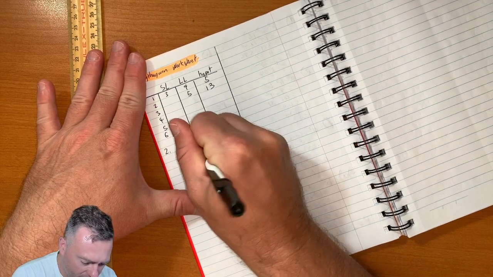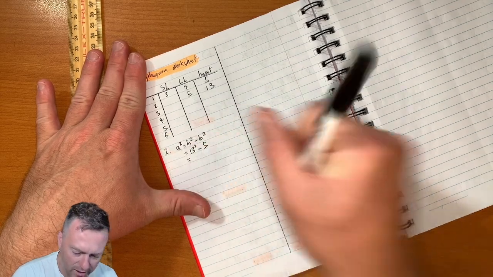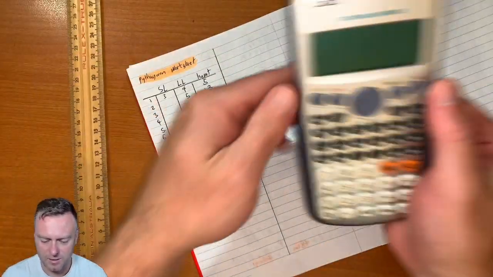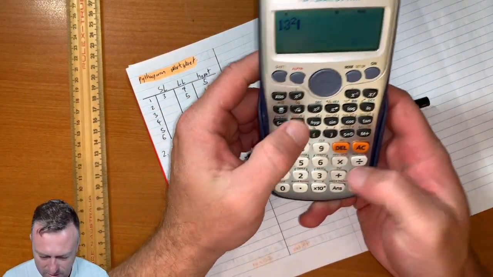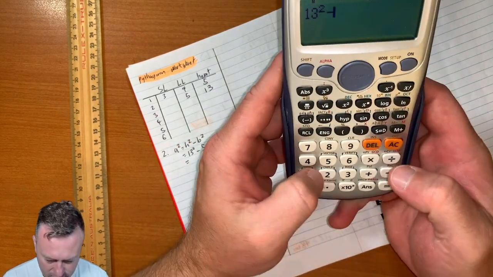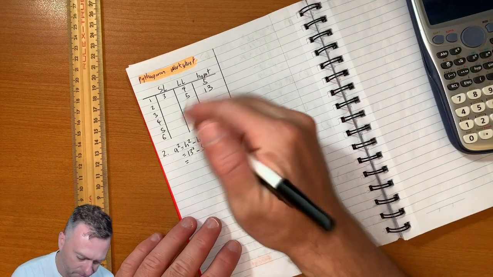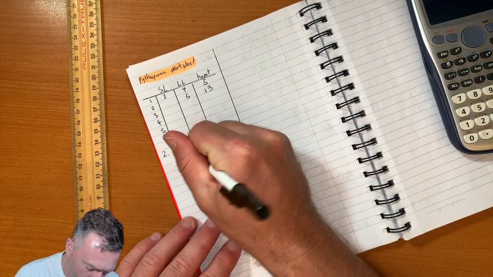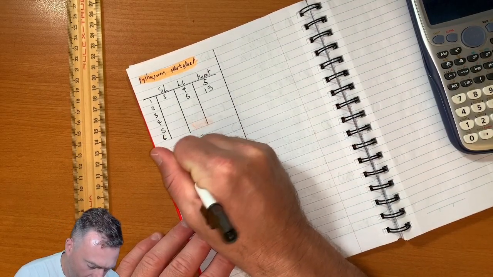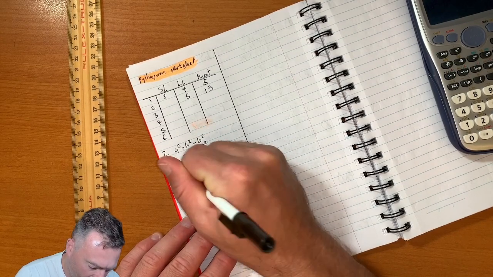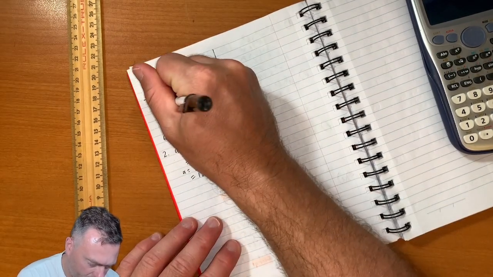So 13 squared minus 5 squared equals, grab the calculator, and we just go 13 squared minus 5 squared. You get 144. Then a is equal to the square root of 144, which then equals 12. Bam.